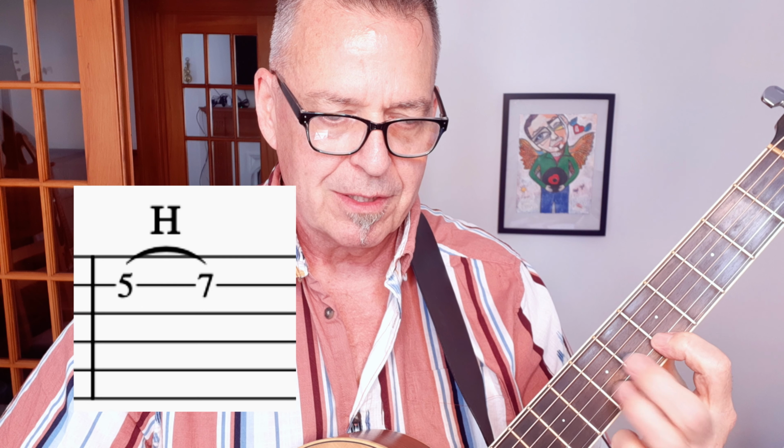Okay? A hammer-on is when we swing a finger onto the guitar and create an extra note just with our fingertip, like this. Slide-ins are shown like this.